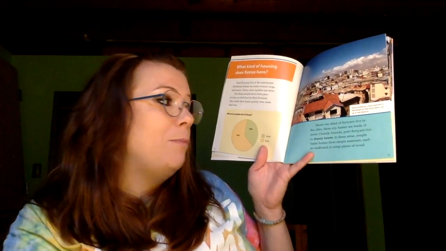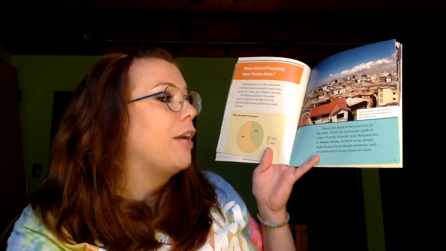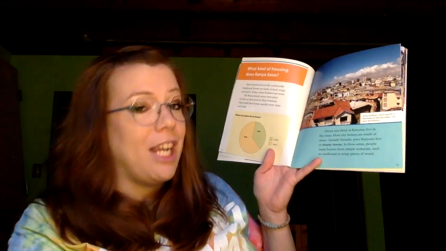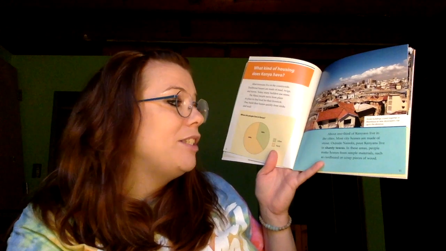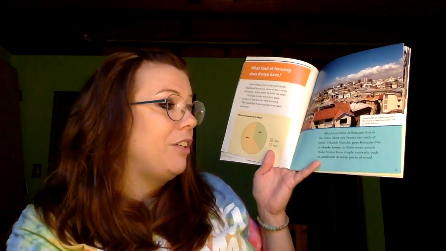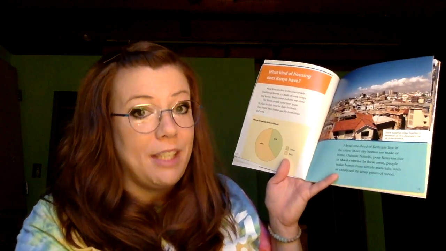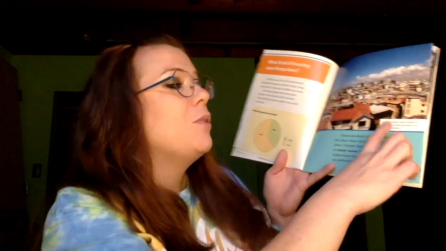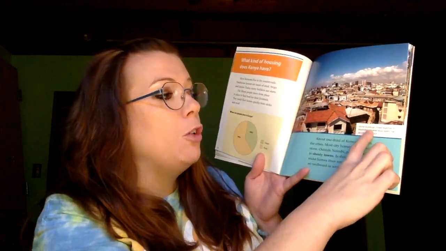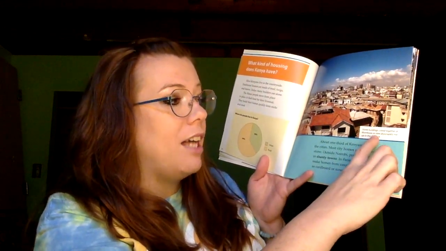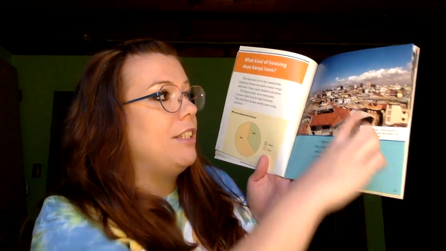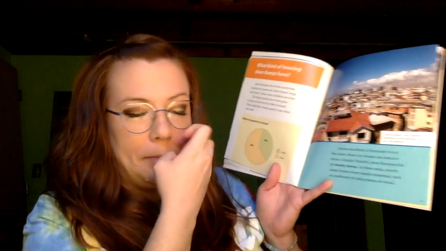Most city homes are made of stone. Outside Nairobi, poor Kenyans live in shanty towns. In these areas, people make homes from simple materials such as cardboard or scrap pieces of wood. So here's a caption for this photo. Stone buildings crowd together in Mombasa as new skyscrapers rise up in the distance. Okay, so explicitly, it says that 64% live in rural areas, which is the countryside.